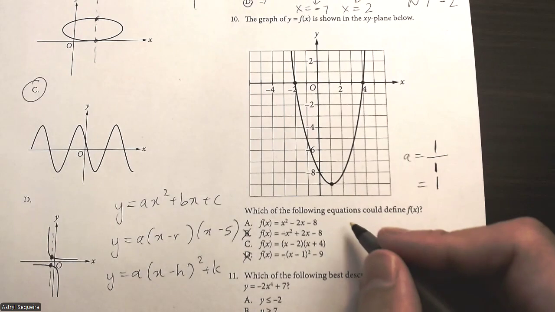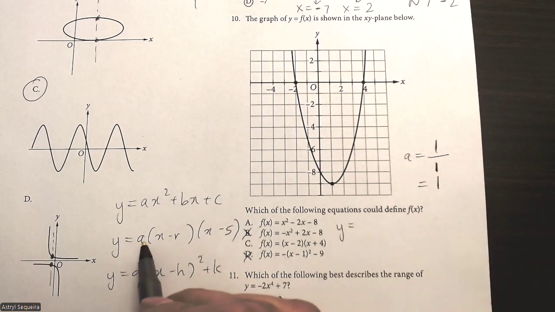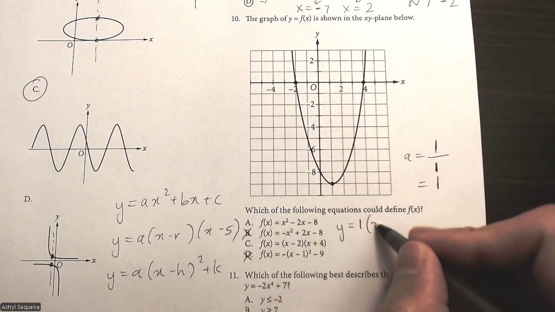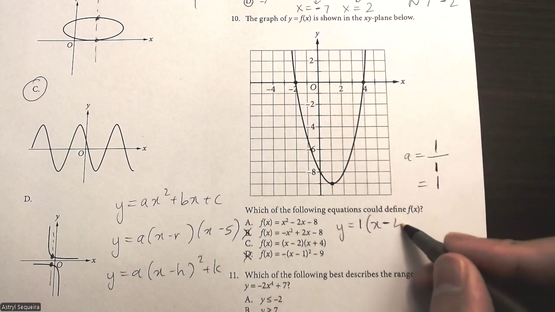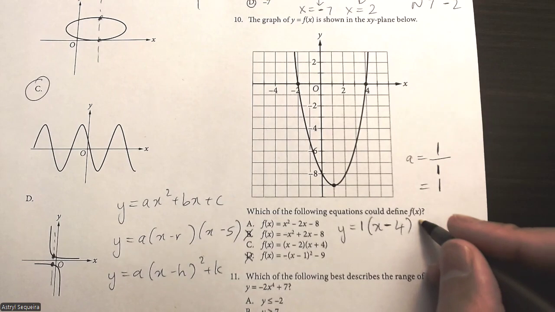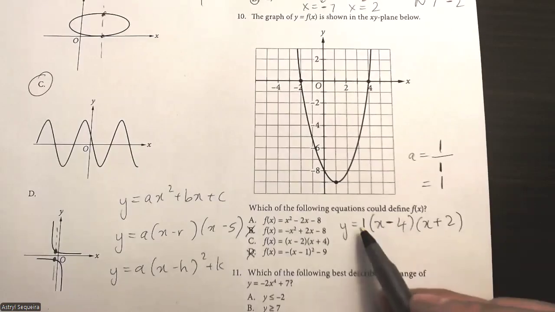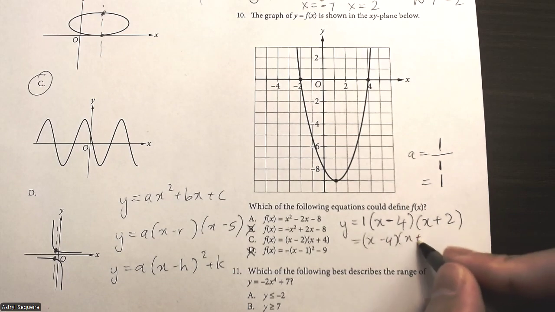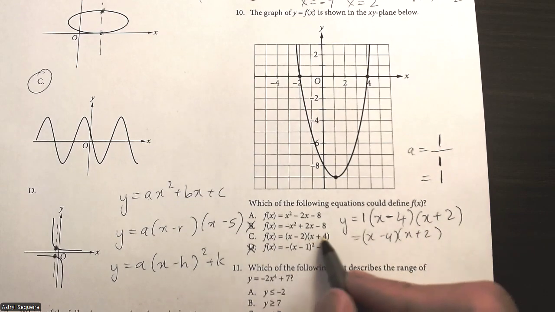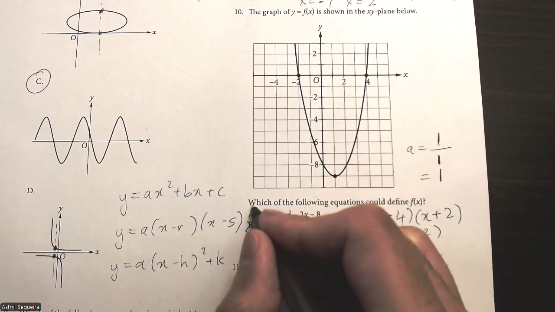I'm going to write my equation out in factored form over here. So it's just going to be y equals a, which is 1, times (x minus r)(x minus s). R and s are just your x-intercepts. So my first x-intercept is 4, and my second one is negative 2. Negative, negative will turn it into a positive. And then 1 times this is just (x minus 4)(x plus 2). This does not match option C, because the signs are the opposite. So the only possible solution is A over here.